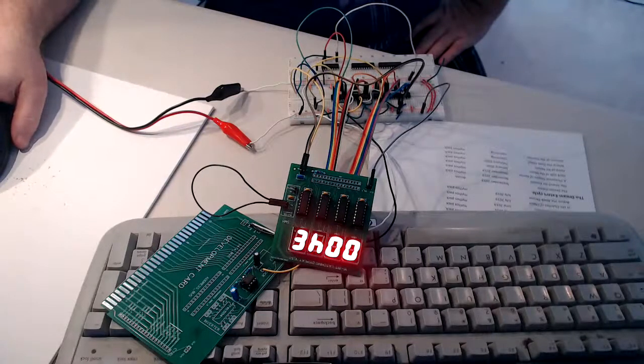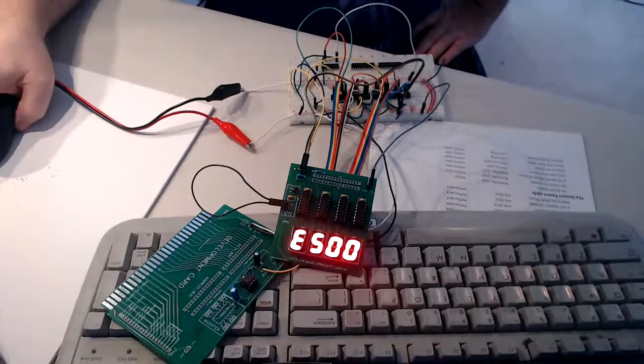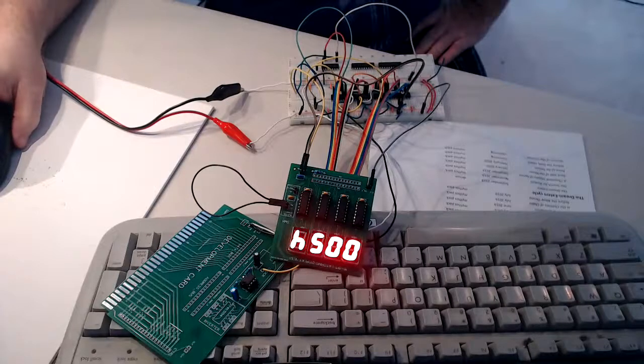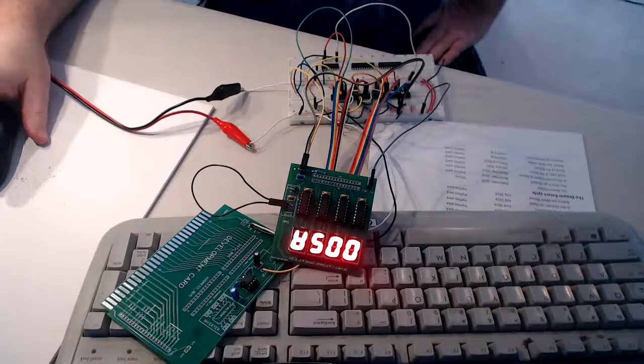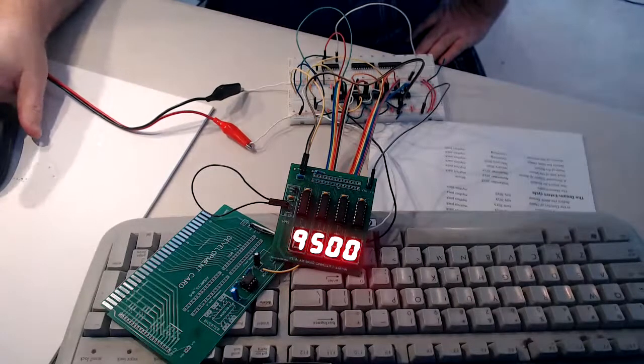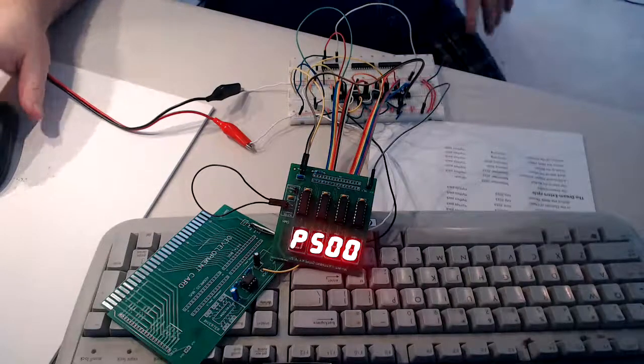Of course, if I had a storage scope, I wouldn't be bothering with this. The whole reason I want this little counter is to check for activity on the Raspberry Pi pins when it's booting up. Right. Look at this counter and just see if the count moves as it boots.